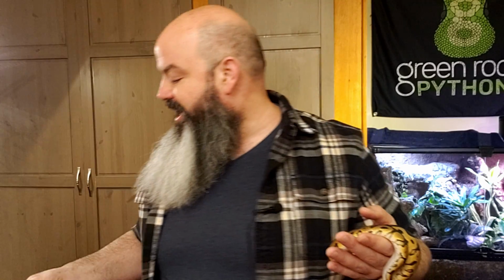Normal snake. We're going to use 1 gene, and this gene colors the snake green. There's no such thing as that in ball python. Man, I wish there was. Wouldn't it be cool to have a green, bright green ball python?